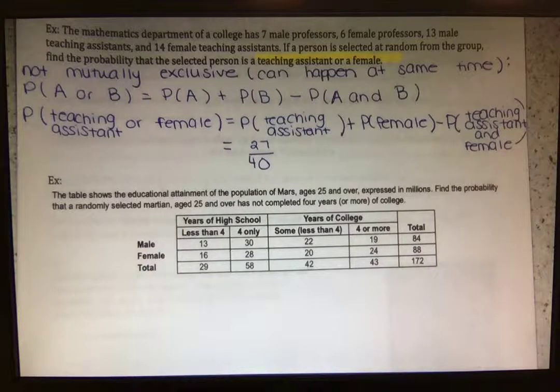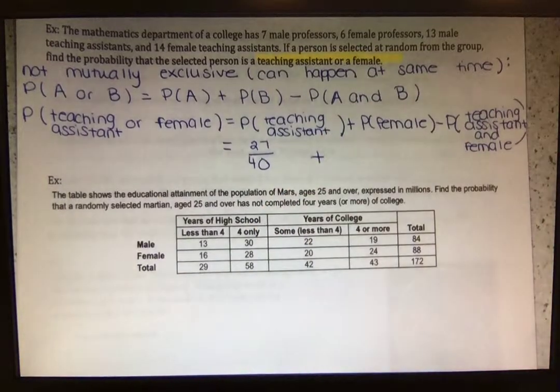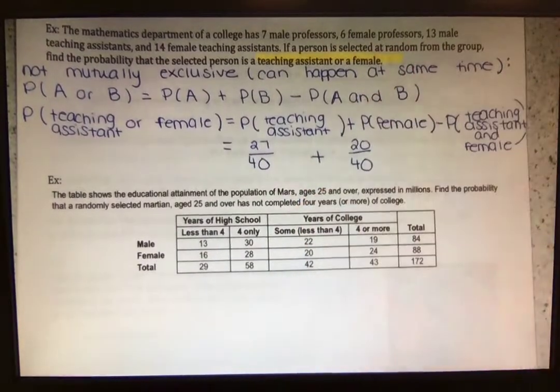So our first probability is the teaching assistants. Whether male or female, doesn't matter. So that's 27 teaching assistants out of our total 40 employees. Plus, how many people in this group of 40 are female? Just in general female. I don't care if they're professors or teaching assistants. 20. So 6 are female professors plus 14 are female teaching assistants. So plus 20 out of our total 40 math department people.